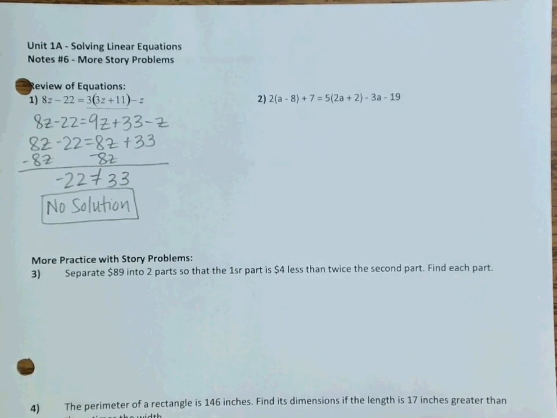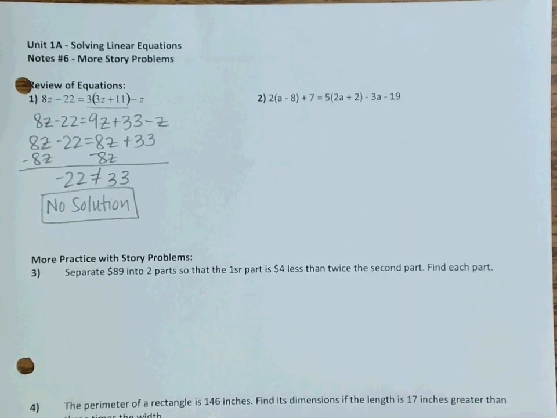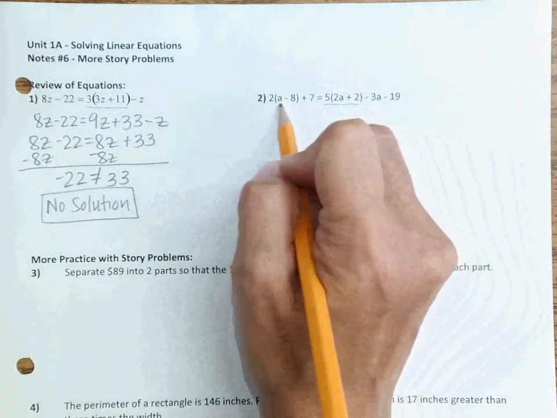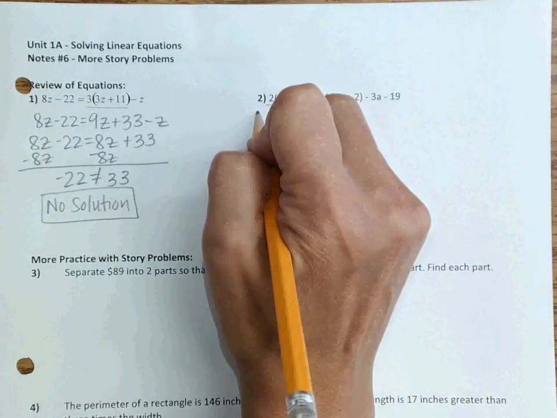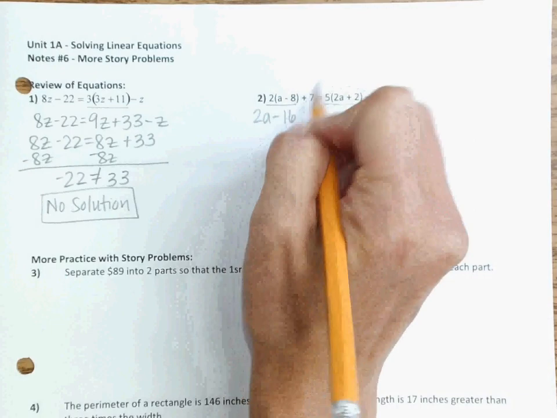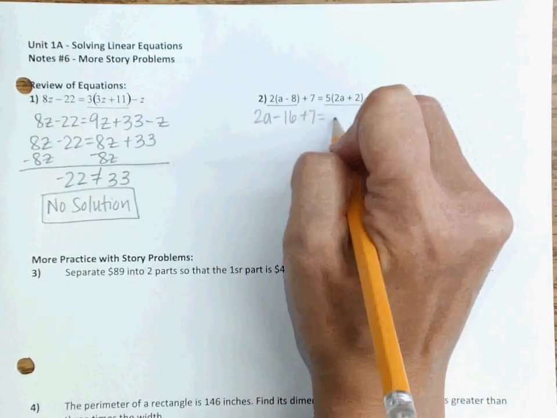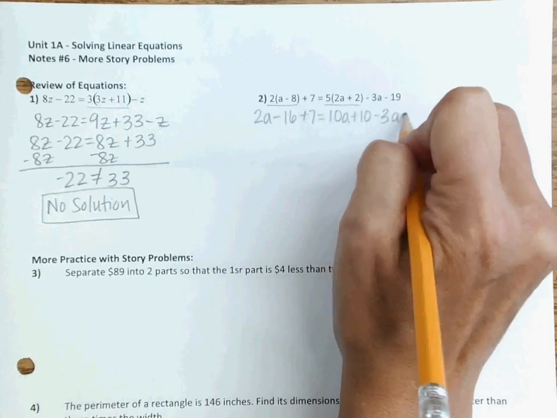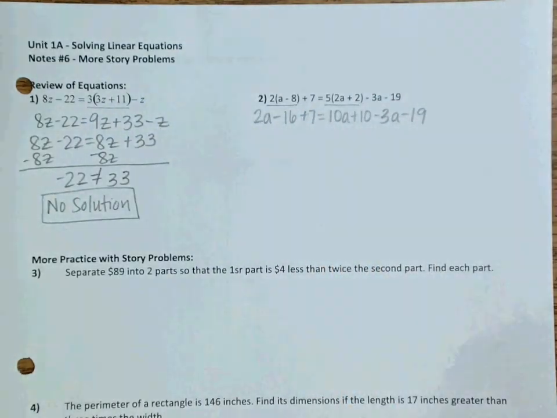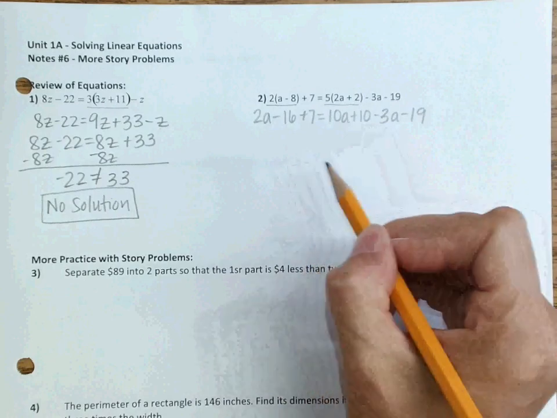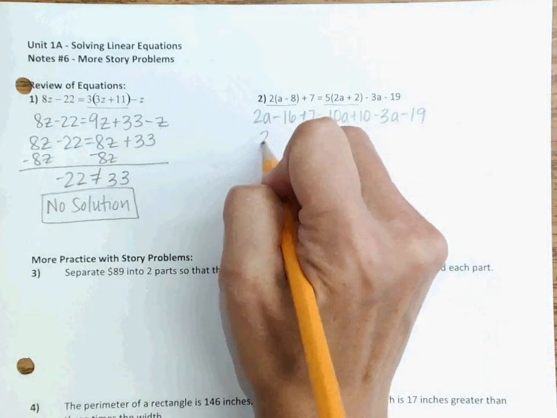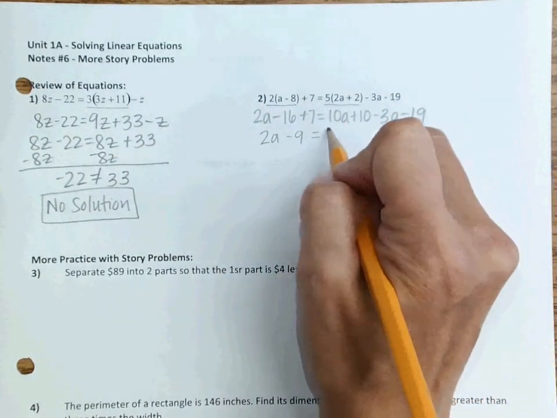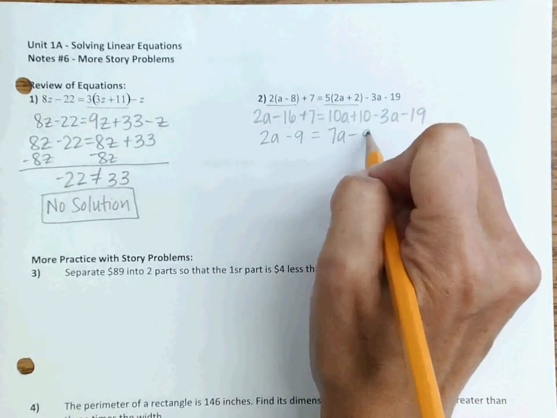Now for number two. Number two, there's a lot more going on here. So again, our first step is to distribute and then recopy everything else. So we have 2a minus 16 plus 7 is equal to 10a plus 10, then minus 3a minus 19. Now I'm going to combine like terms on both sides of my equal sign. So when I do that, I get 2a minus 9 is equal to 7a minus 9.